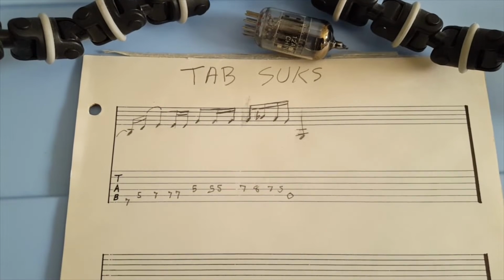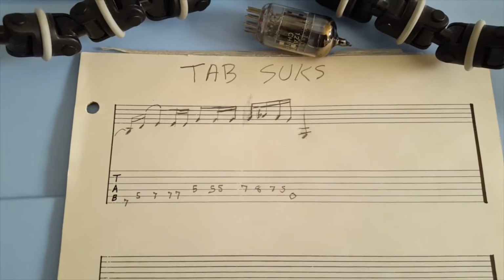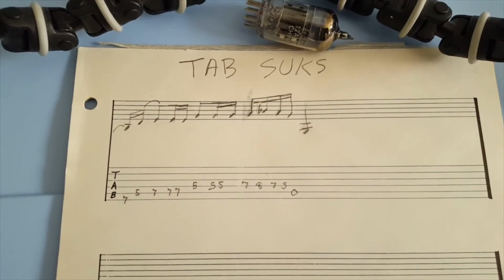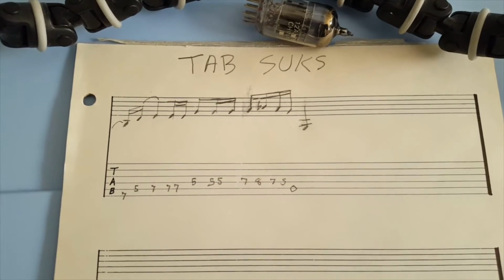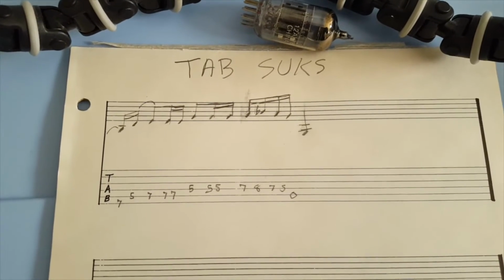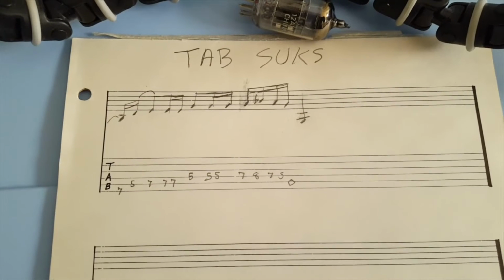I'm going to talk about how and why tab sucks and how to use it anyway. So stay tuned. At the end, I will play what this should actually sound like.